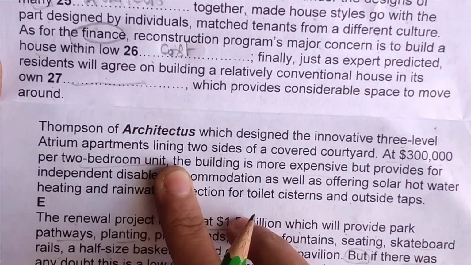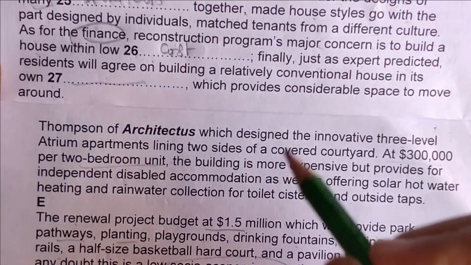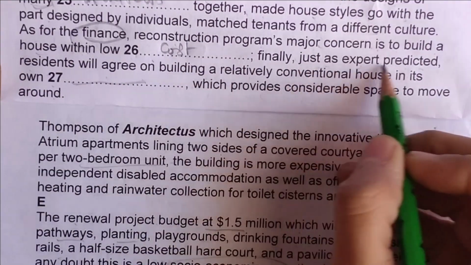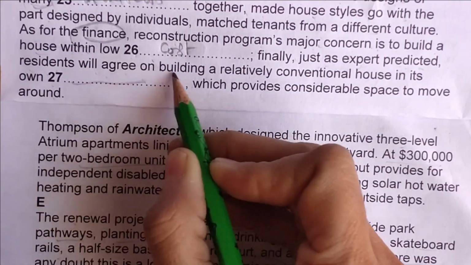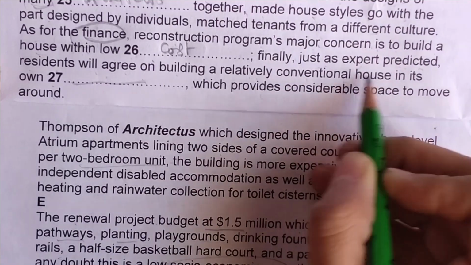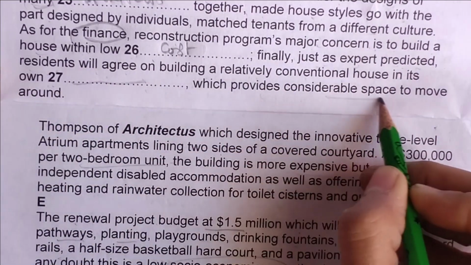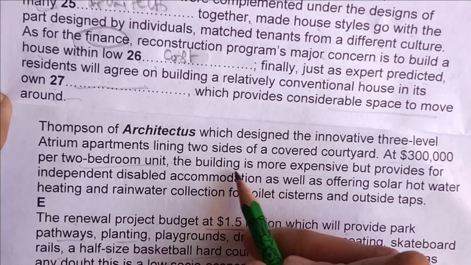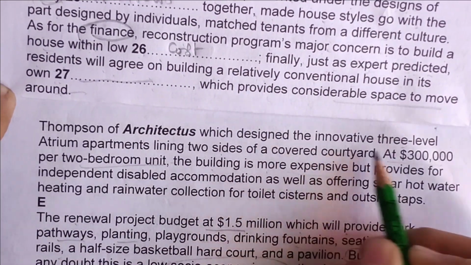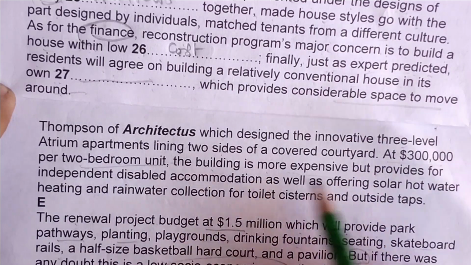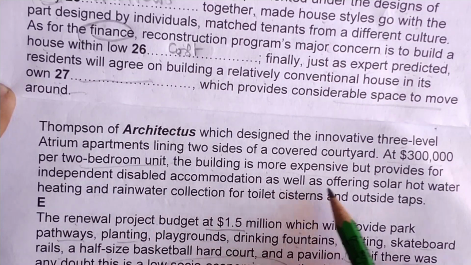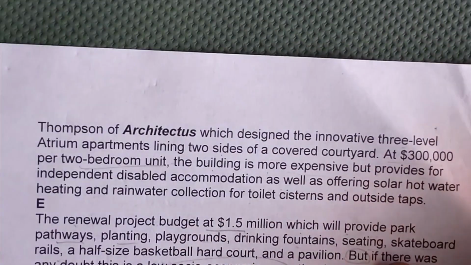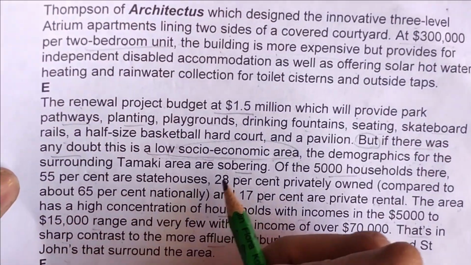This is the continuation of the paragraph. Just as experts predicted, residents will agree on building a relatively conventional house in its own garden, which provides considerable space to move around. The future building is more expensive, but provides for independent disabled accommodation as well as solar water heating. So next paragraph we can read it.